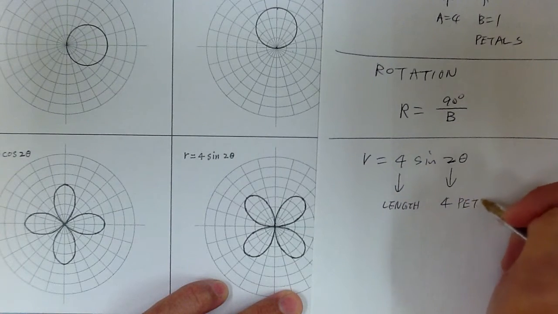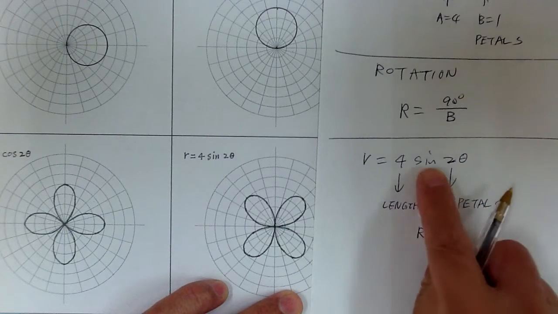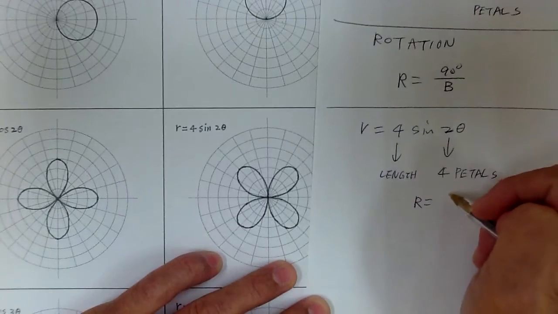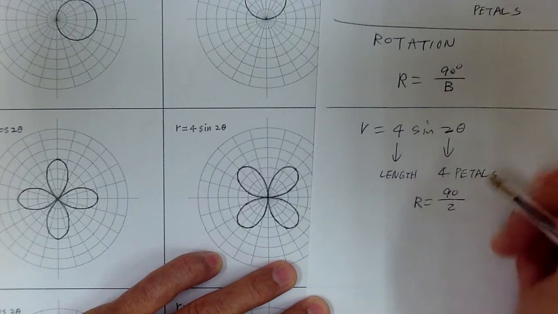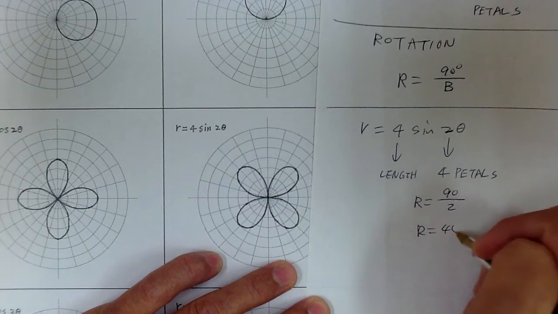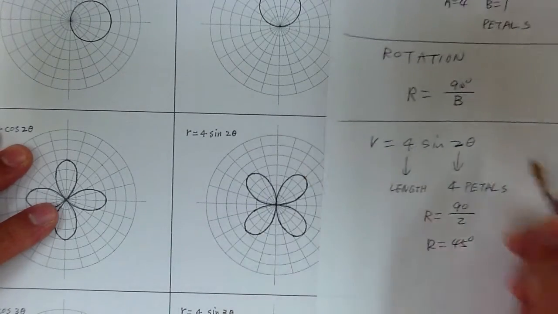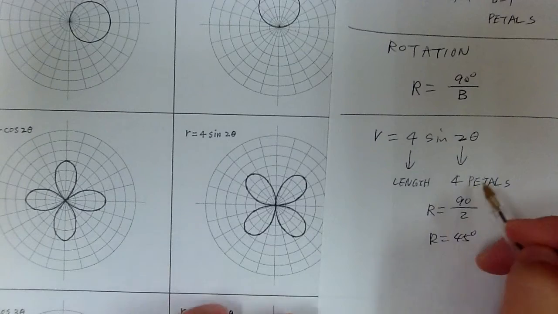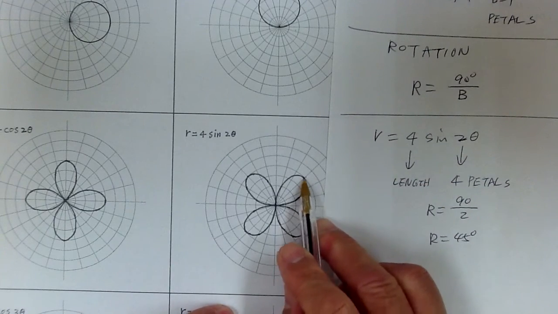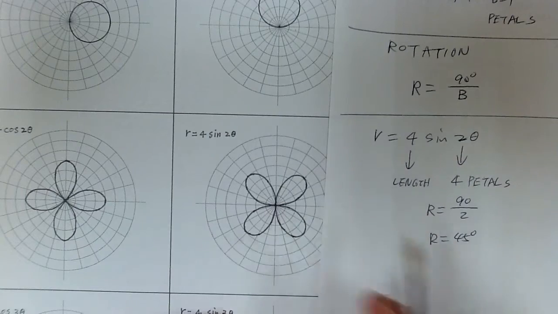And because this is sine, there'll be a rotation. The rotation would be 90 divided by B. B is 2, so 90 divided by 2, the rotation would be 45 degrees. So the first one is at 45 degrees. Because there are 4 petals, each one would be 90 degrees apart. So first one would be 45 degrees, and you go 90 more, go 90 more, go 90 more, and that's how you get the graph.